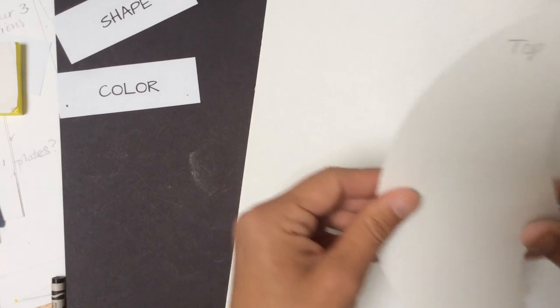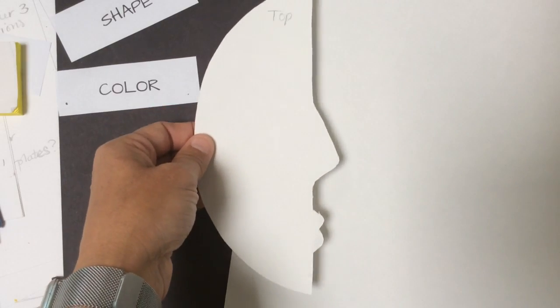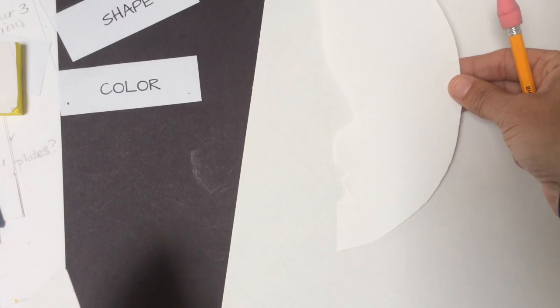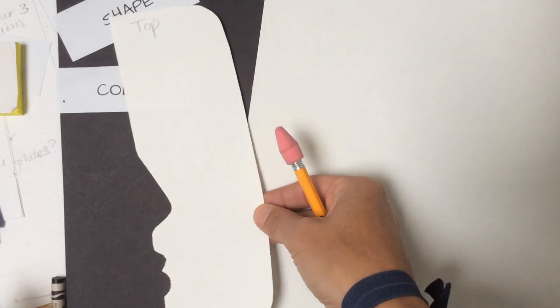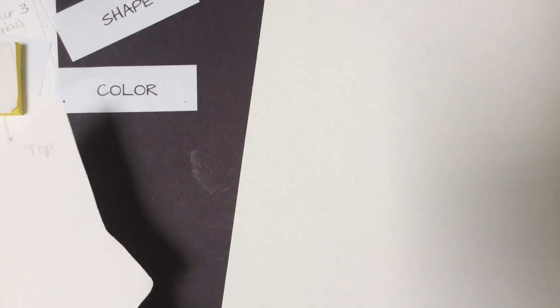So to begin our Pablo Picasso face, we are going to choose. At your table, you will have a tracing template. It's of half of a face. You can choose the left half, the right half. You can also choose another left or right with the face being in a rectangle instead of a circle.